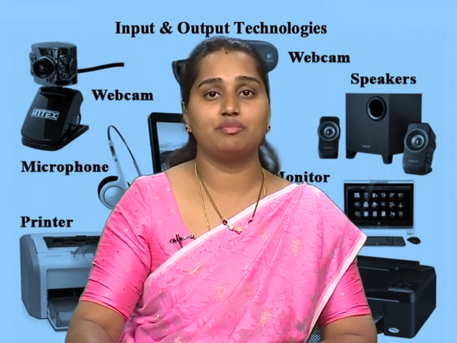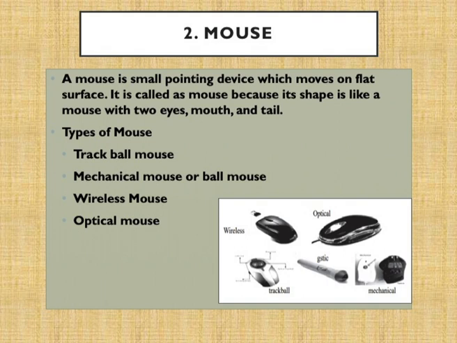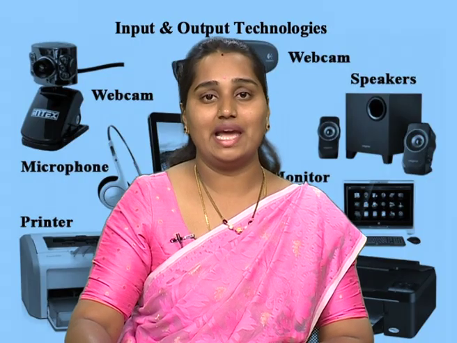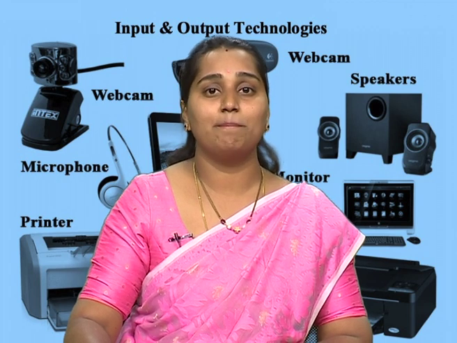The next input device that is most commonly used apart from the keyboard is the mouse. A mouse is also called a pointing device. When we move the mouse on a flat surface, the pointer on the computer screen also moves. A mouse is basically used along with a graphical user interface, where we can move the mouse around the screen, click on some icons or certain options, and make the selections.